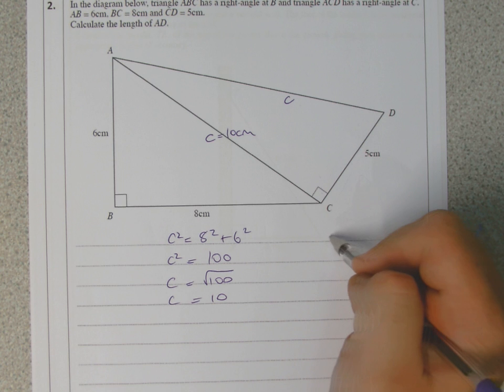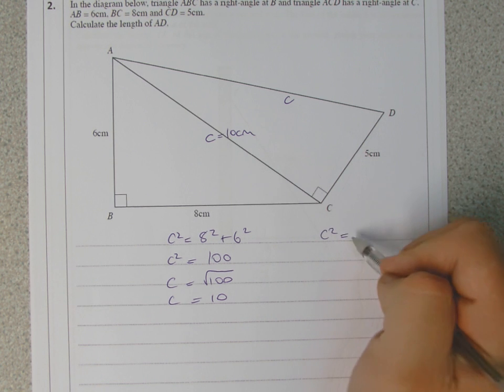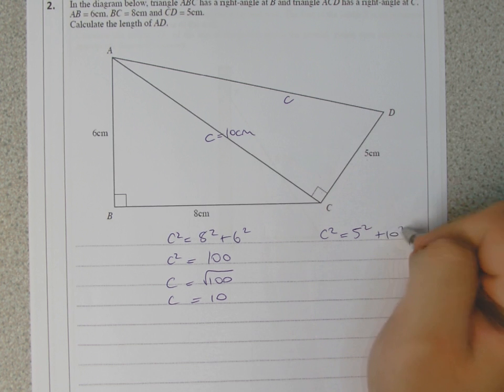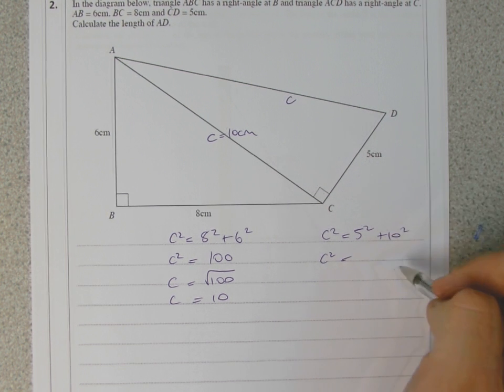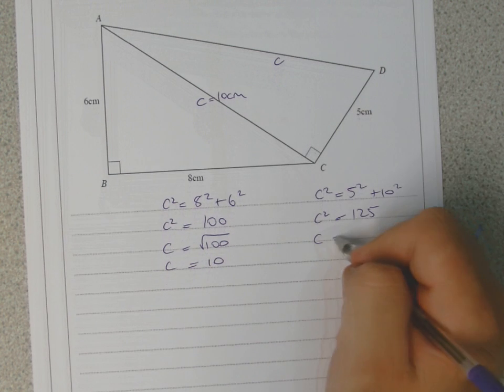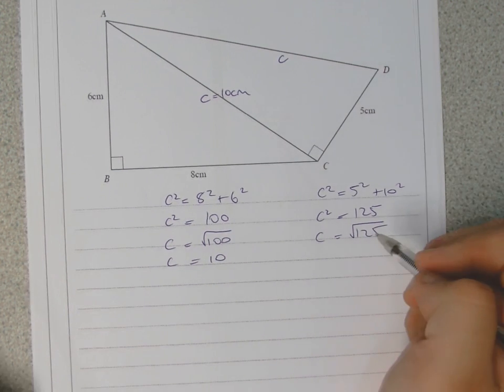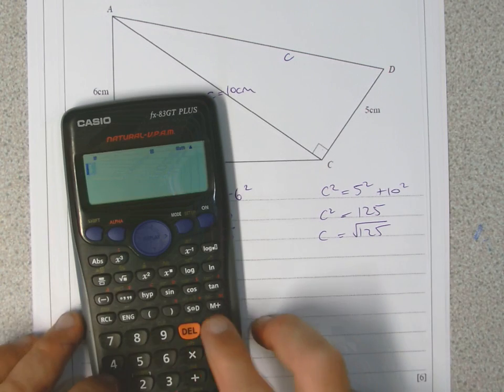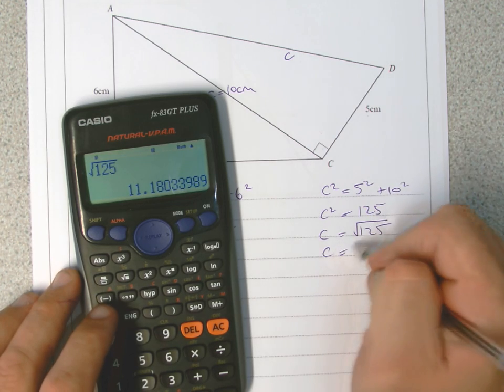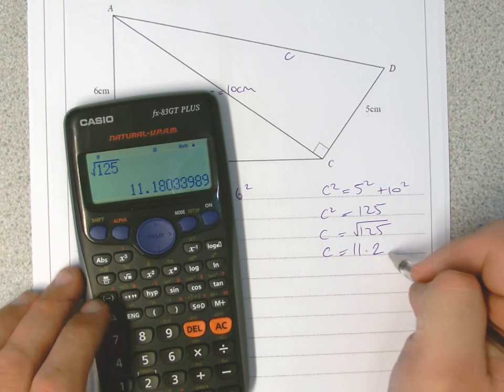So C squared equals 5 squared plus 10 squared. You work that out on your calculator, that becomes 125, and then C will be the square root of 125, which becomes 11.2 if I round that to one decimal place.